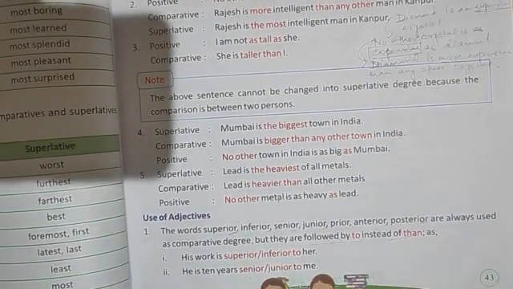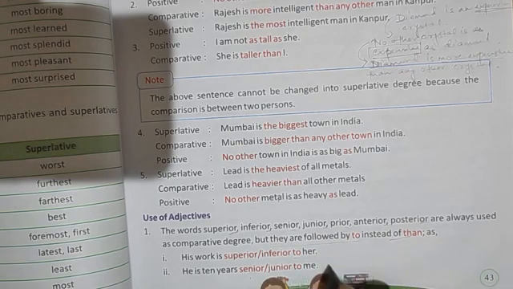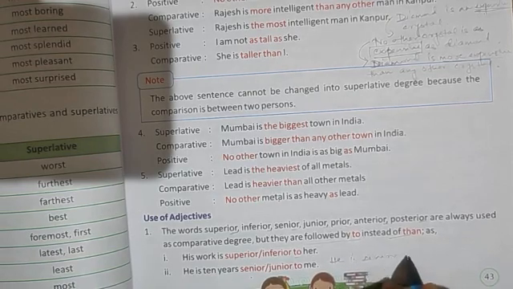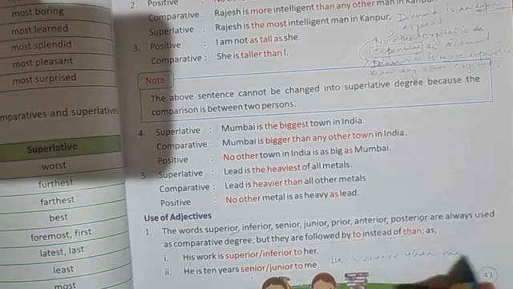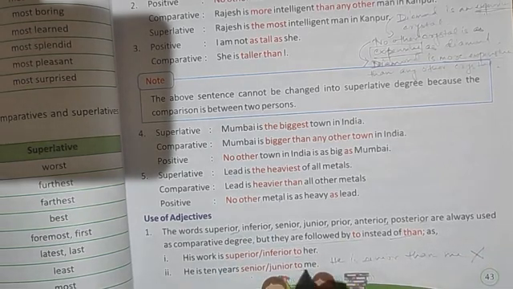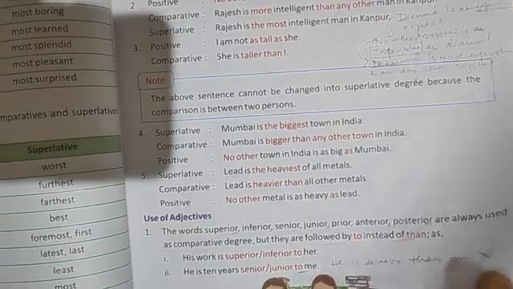I cannot say he is senior than me. If I say he is senior than me, it is wrong. I will be saying he is senior to me. Okay.